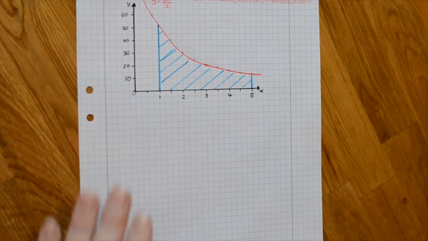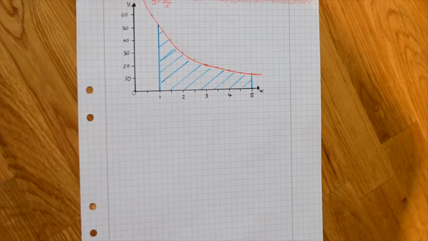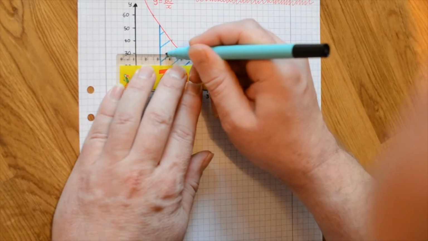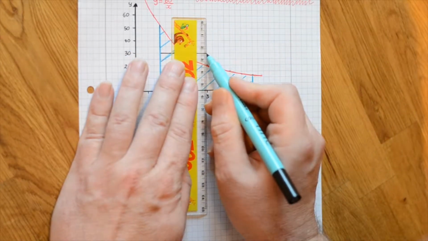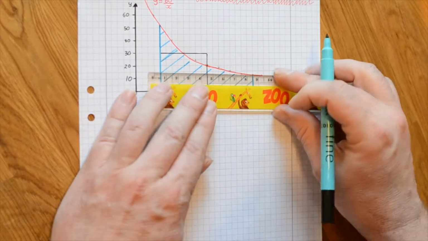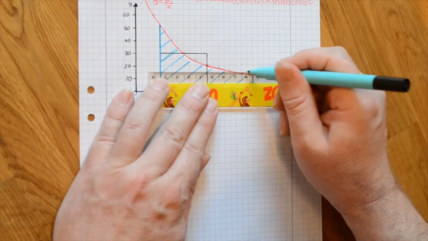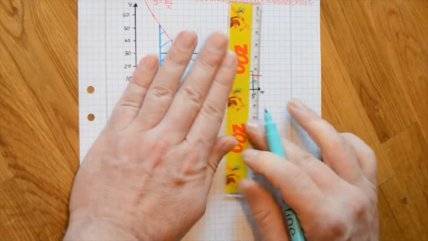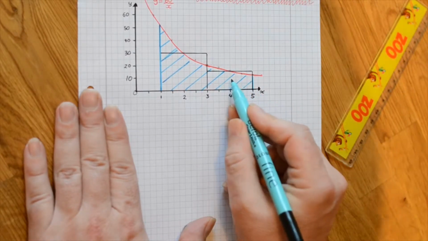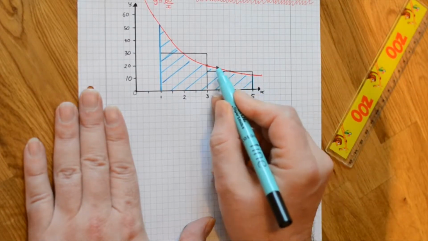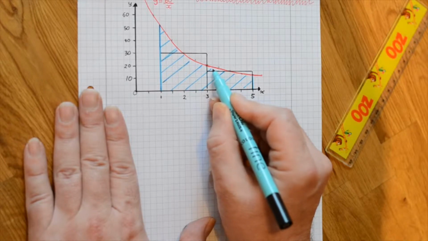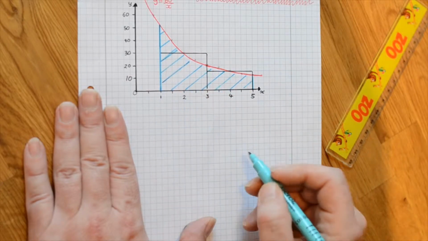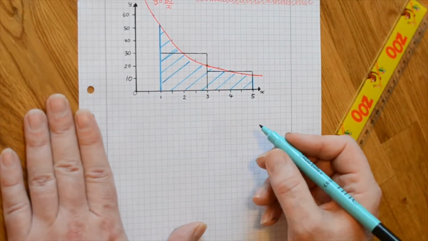If we use techniques from earlier math, we can use geometrical shapes. If I draw a rectangle here, like this, and then a second one here, like this. If you notice this rectangle here, the area that's outside of the curve there, it's about the same size as the area on the inside of the curve here. And the area on the outside of the curve here is roughly the same as this area here. So we can make a calculation for this area.